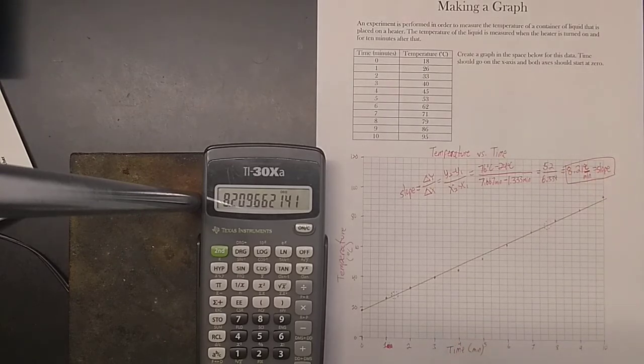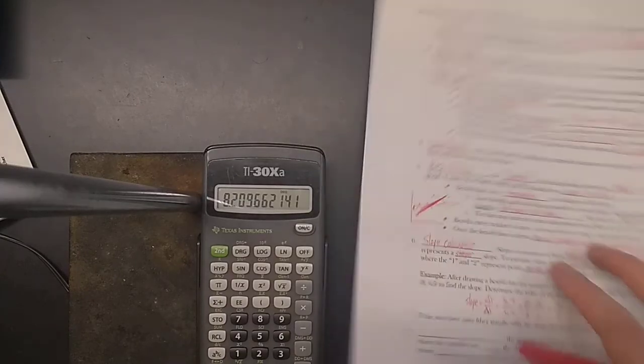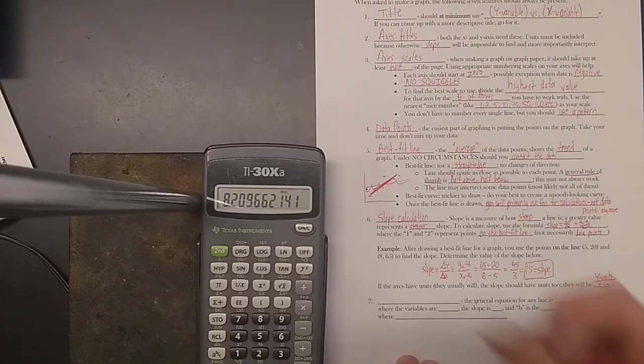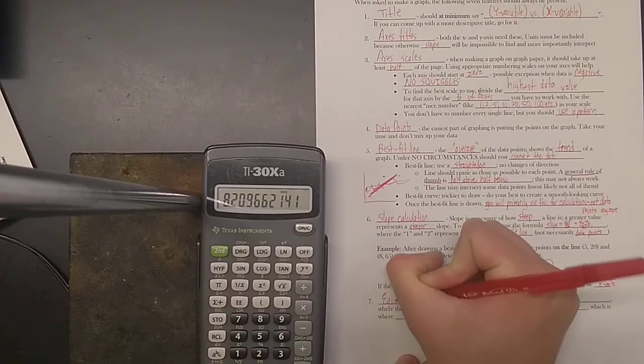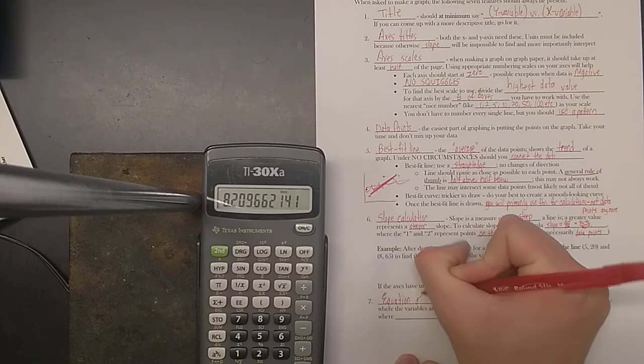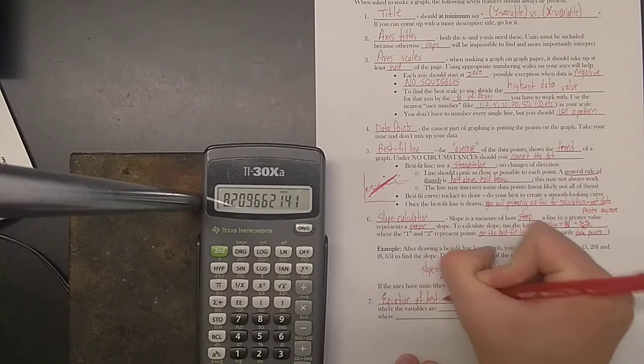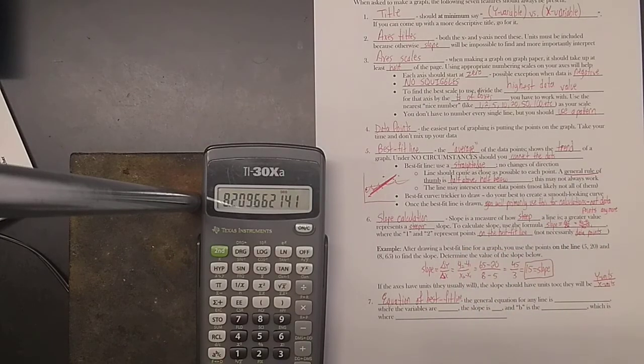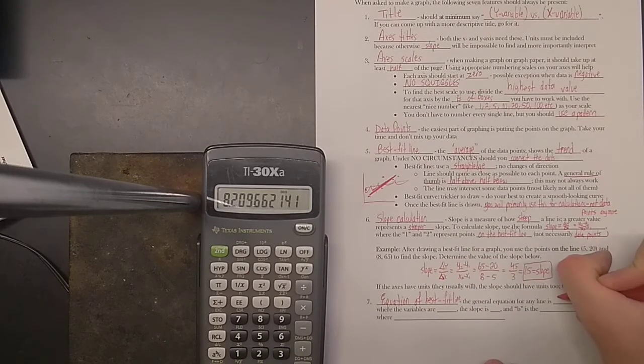All right. I know this video is running long. I'm going to fit one more thing in. The very last thing you need on a graph, or otherwise you will lose points, is the equation of the best fit line. You need to have this. The general equation for any line is given by this formula. Y equals mx plus b.